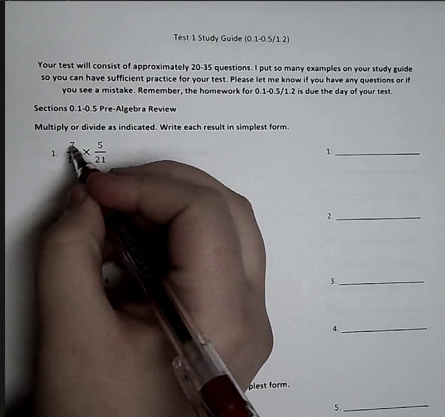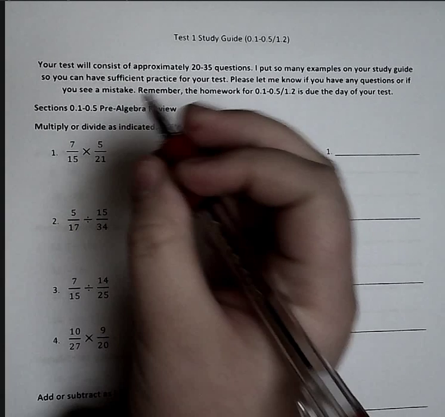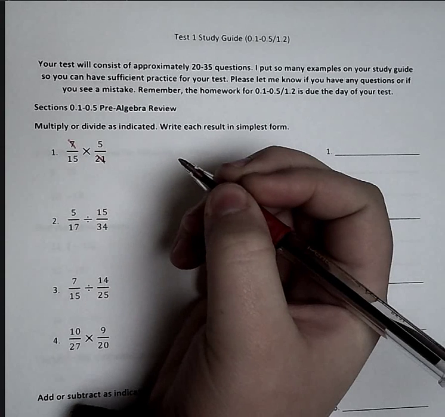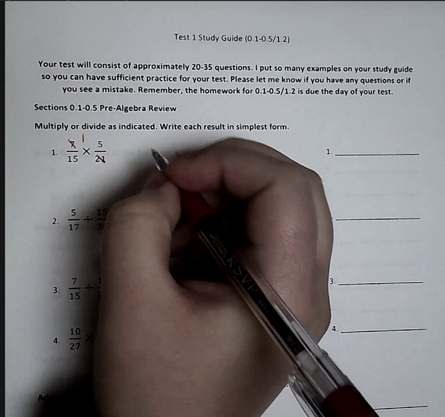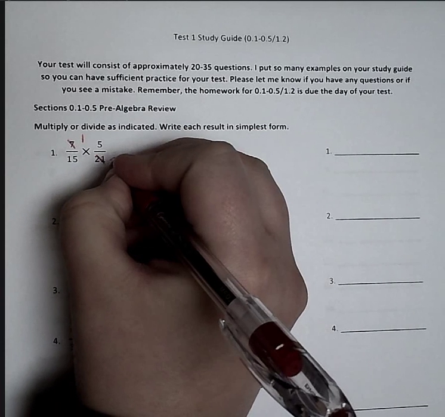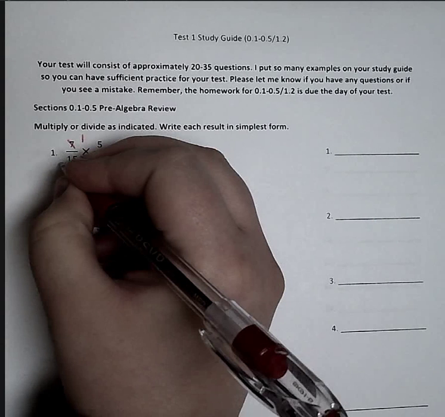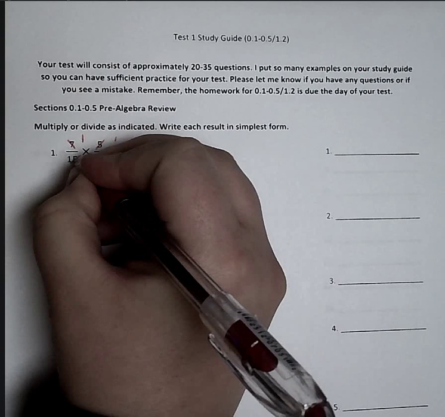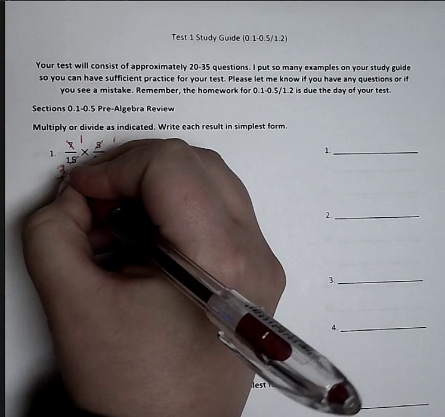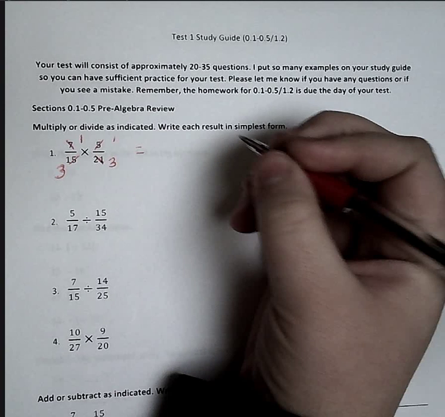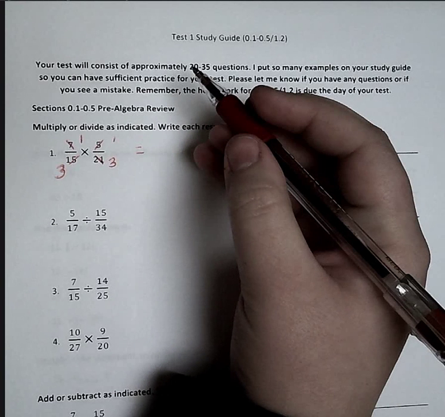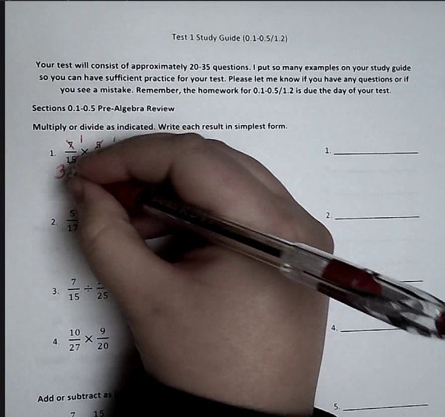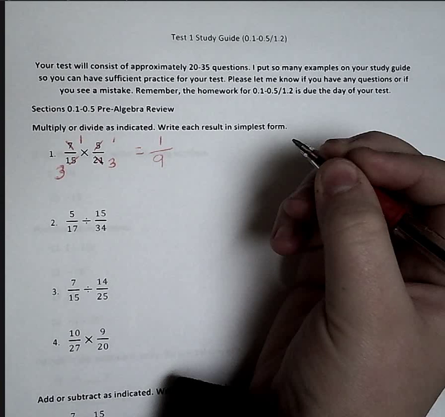So this first problem is multiplication. So my 7 and 21 have something in common. 7 goes into both of them. So 7 goes into 7 one time. 7 goes into 21 three times. And then my 5 and 15 are going to simplify to be a 1 and a 3. So when I multiply here, you remember you multiply straight across. So I multiply 1 times 1, which is 1. 3 times 3, which is 9. So my answer here is 1 over 9.